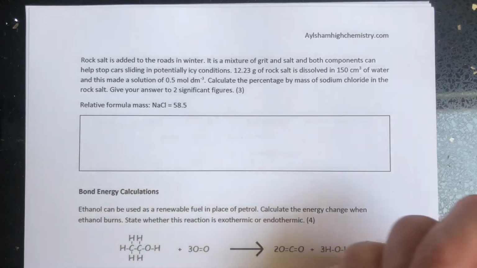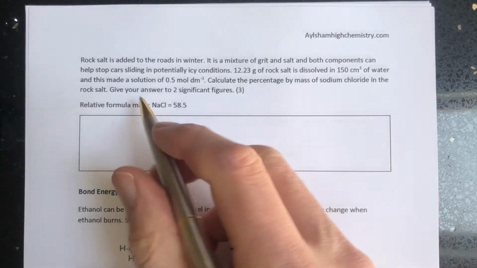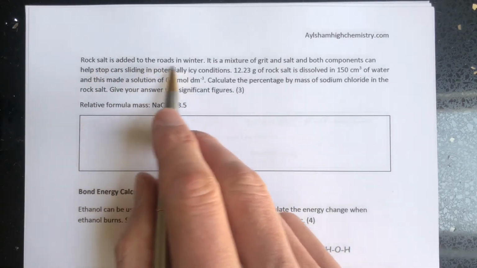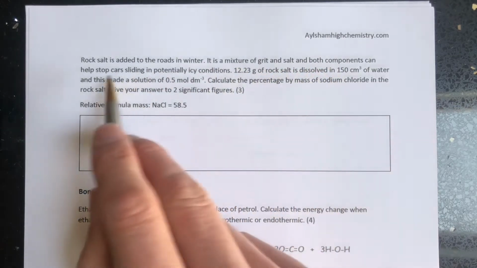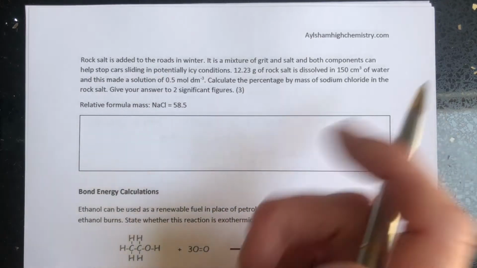So we've got a moles calculation here and a percentage calculation all rolled into one. Let's get the information we need out of the question. So we've got rock salt added to roads in the winter. It's a mixture of grit and salt, and both components can help stop cars from sliding in potentially icy conditions.